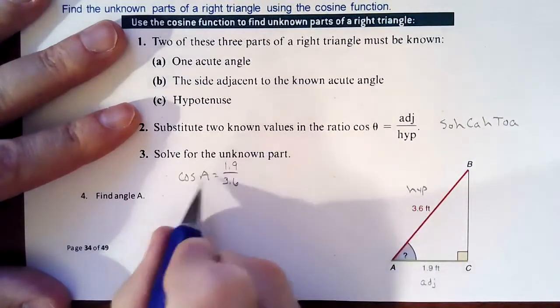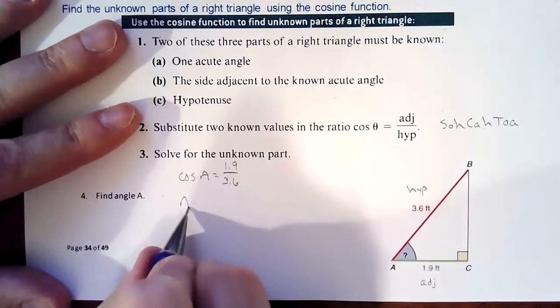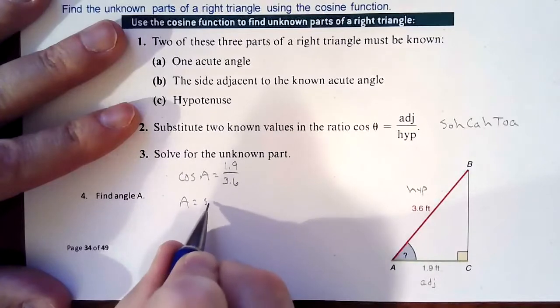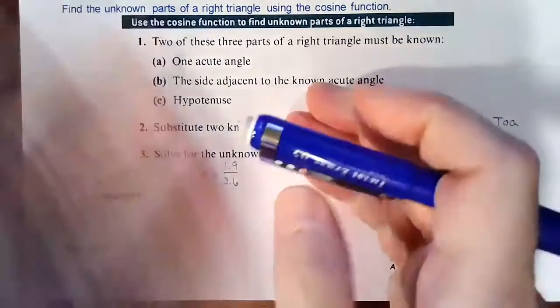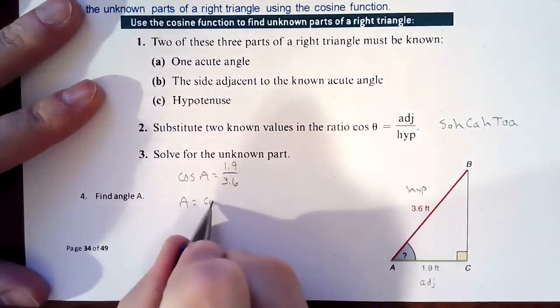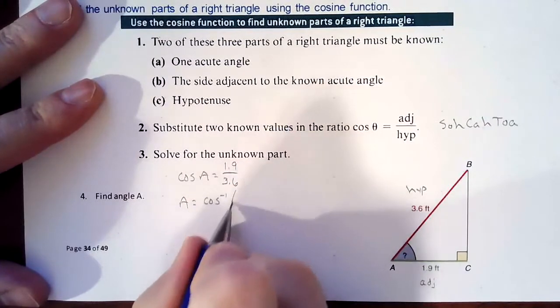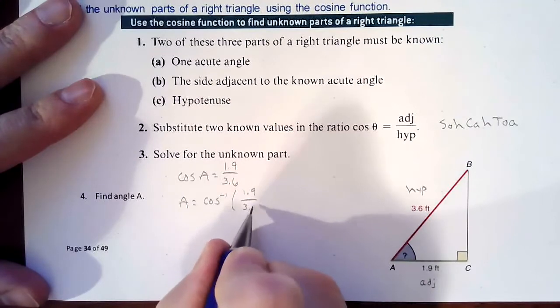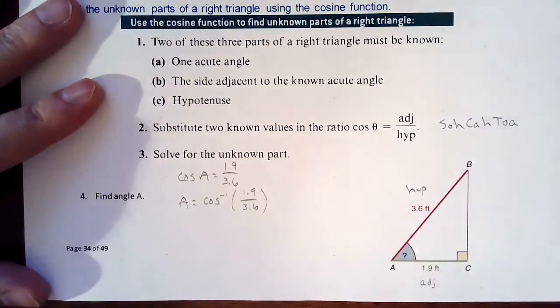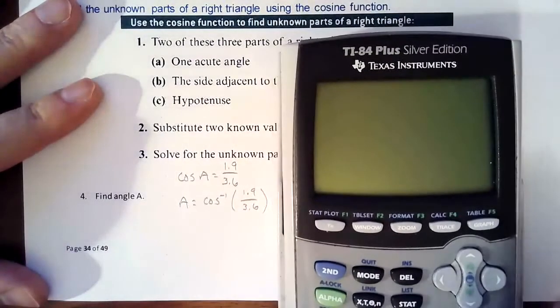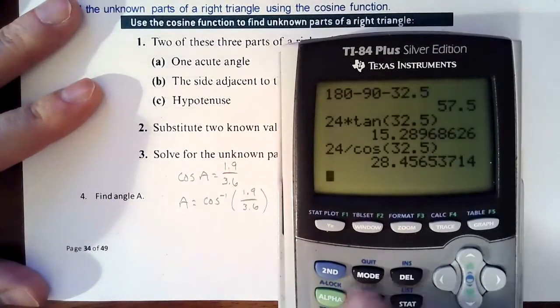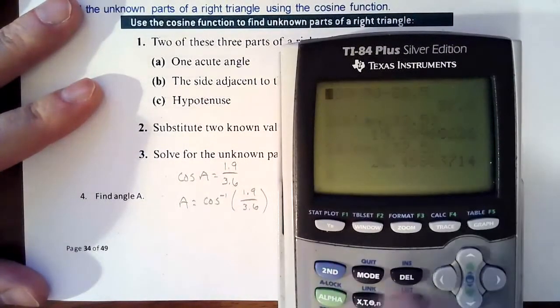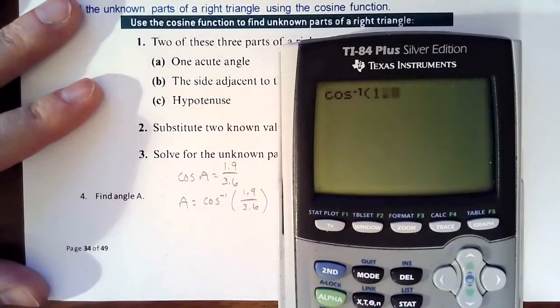All right, so in order to figure out an angle measurement, we are going to need to do the inverse cosine of that fraction, 1.9 divided by 3.6. So we'll type that into the calculator. We're going to do inverse cosine 1.9 divided by 3.6.